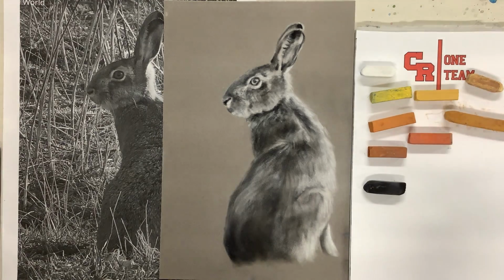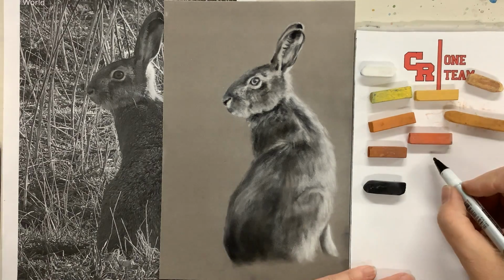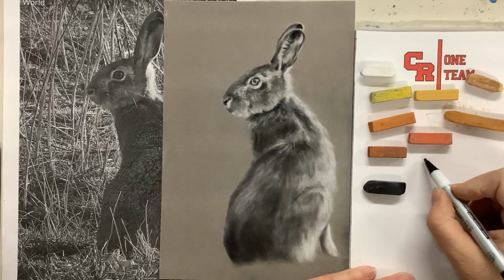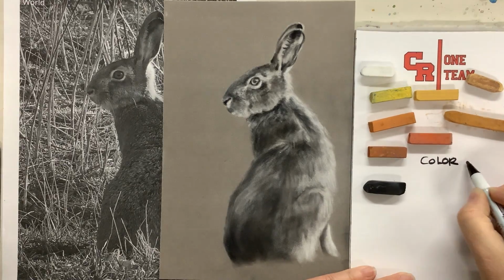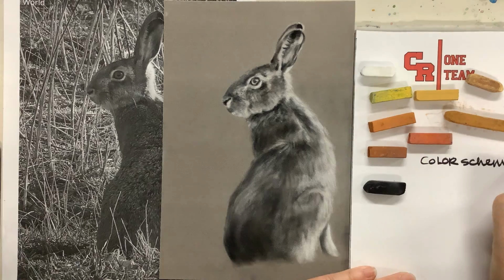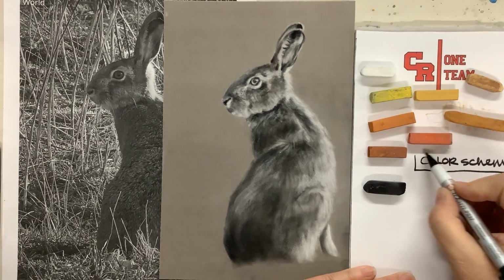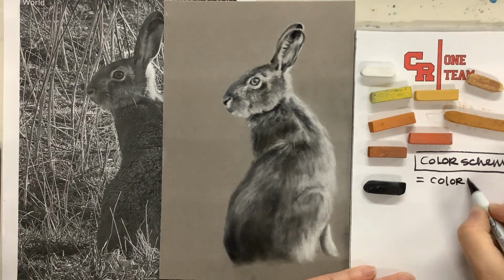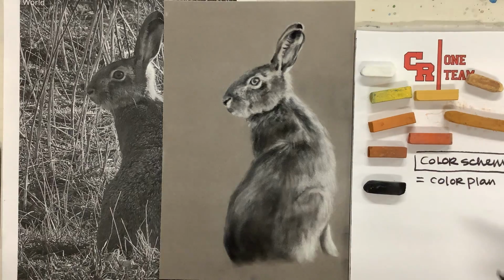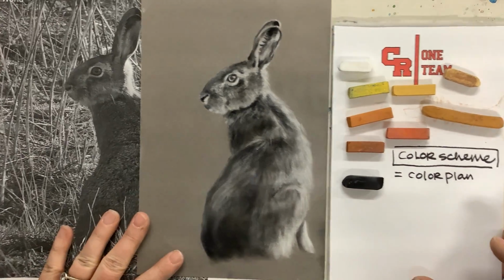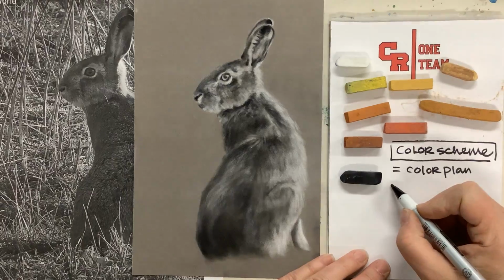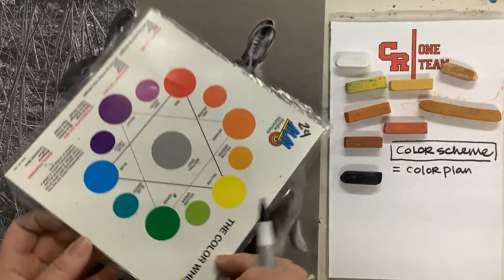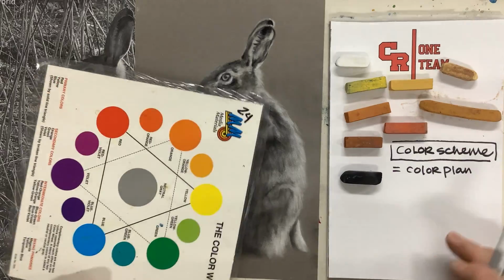We need to use a color scheme for this project. So if you have a question about which color scheme you're using, you can look back to the PowerPoint from earlier this week and choose one of those color schemes. And so this is what we call your color plan, okay? My chosen color scheme is analogous colors. And analogous colors mean 3 colors side by side on the color wheel.